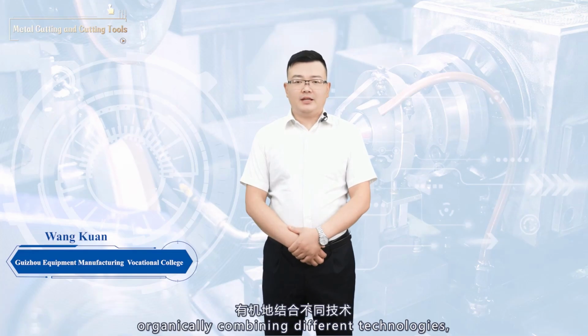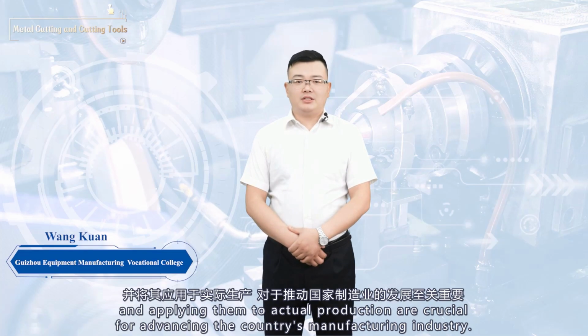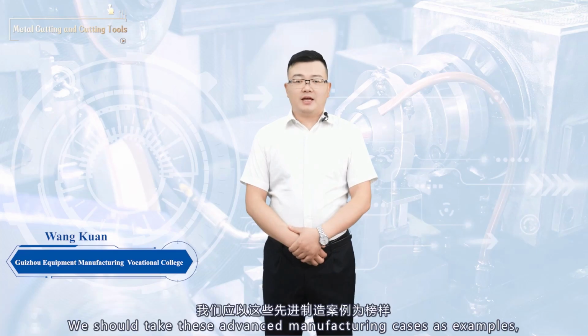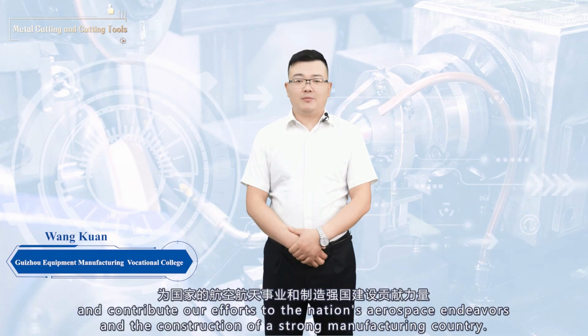Mastering system integration capabilities, organically combining different technologies, and applying them to actual production are crucial for advancing the country's manufacturing industry. We should take these advanced manufacturing cases as examples, strive to learn professional knowledge, and contribute our efforts to the nation's aerospace endeavors and the construction of a strong manufacturing country.